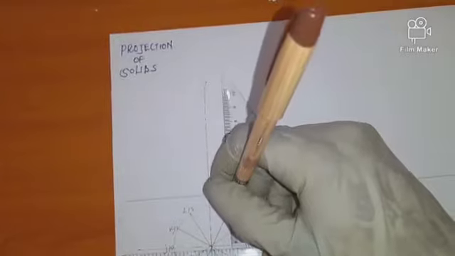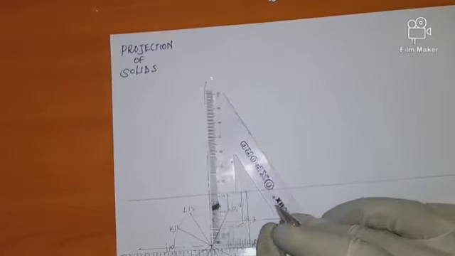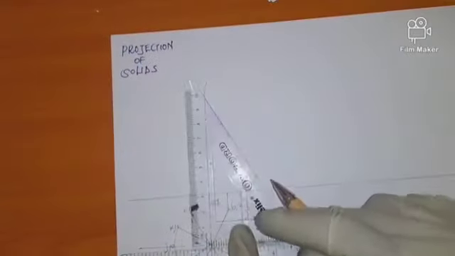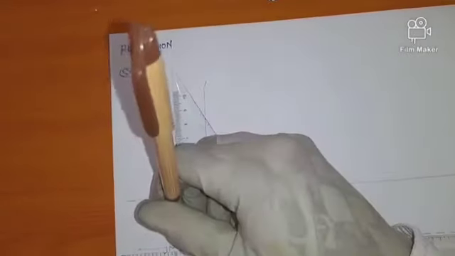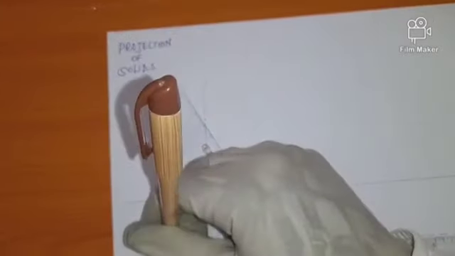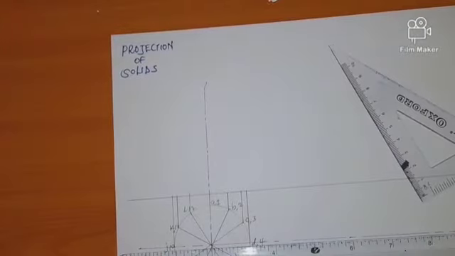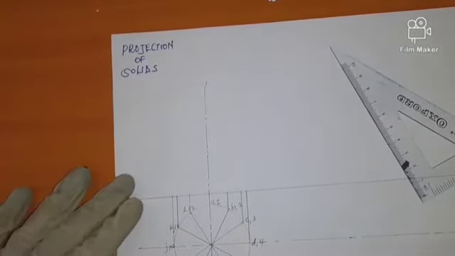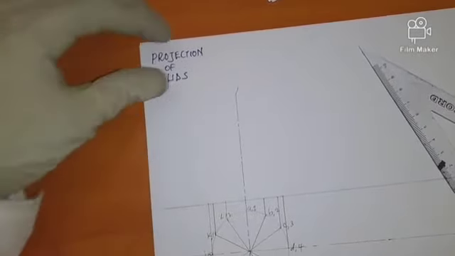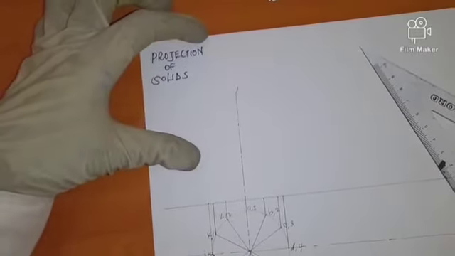Project this. The center has been projected already. Project that. Project this. Lastly, project this. Once we have that, we are going to draw our cylinder. And before we draw our cylinder, we can also name these points on our base of the cylinder. So this one here is a point, you can name in terms of numbers.